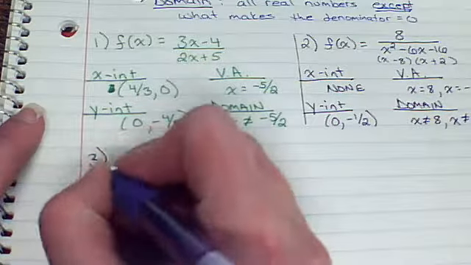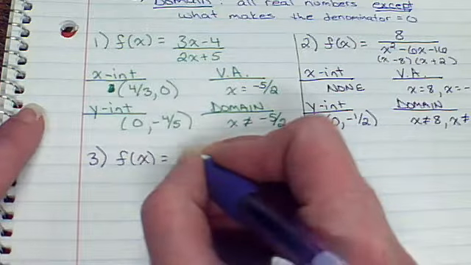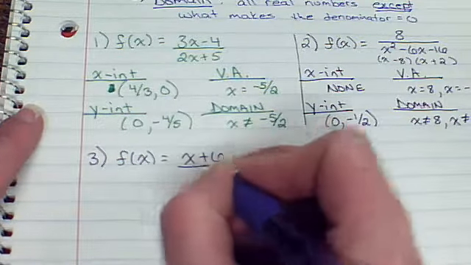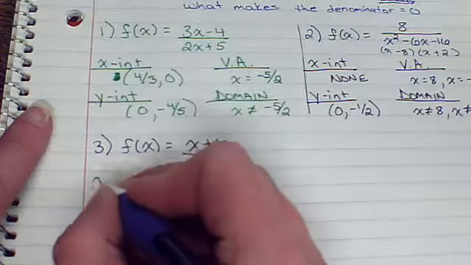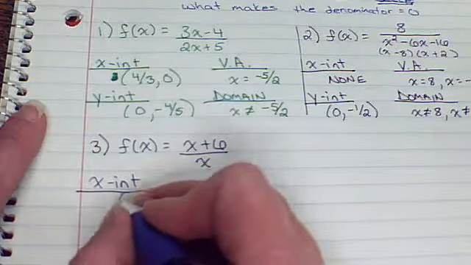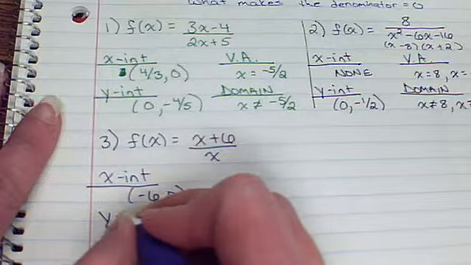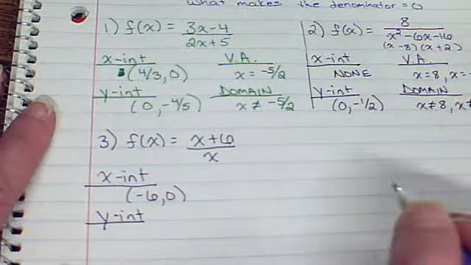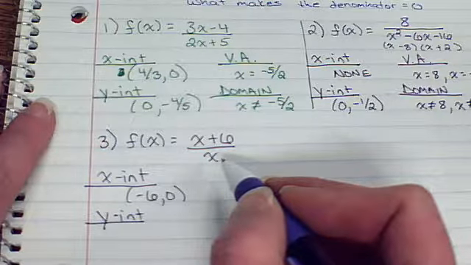Number 3. F of x equals x plus 6 over x. All right, so one more time. X-intercept is what makes the numerator equal 0. It's easy, that's negative 6. Y-intercept is what you get when you plug in 0 for x. So I get 6 divided by 0.